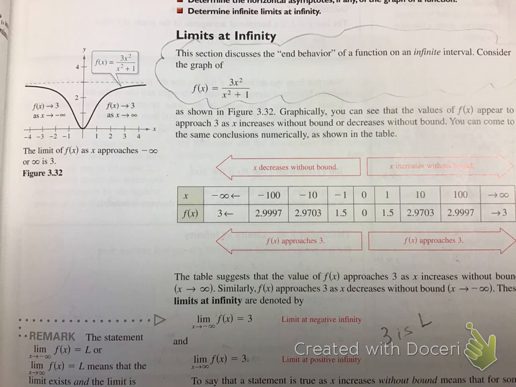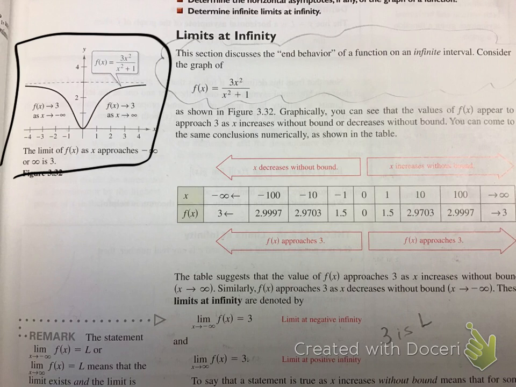Let me attach this picture. So here's the graph of it. We're looking at an infinite interval. So let's look from this value here all the way to positive infinity. What's happening? Well, it seems to be leveling out, and it doesn't seem to be able to cross this horizontal asymptote at 3.